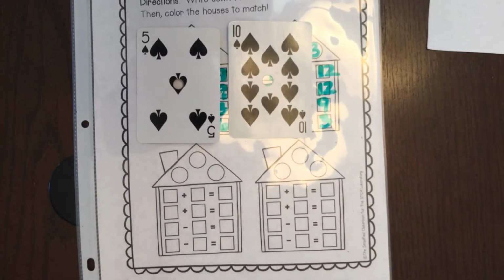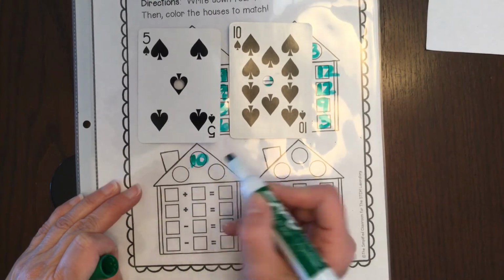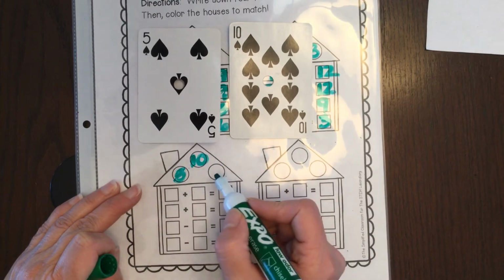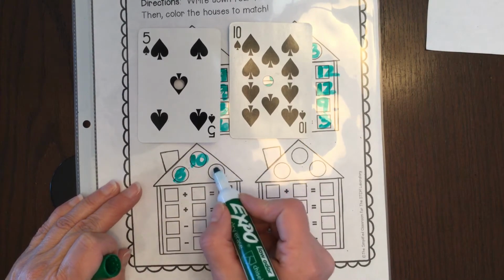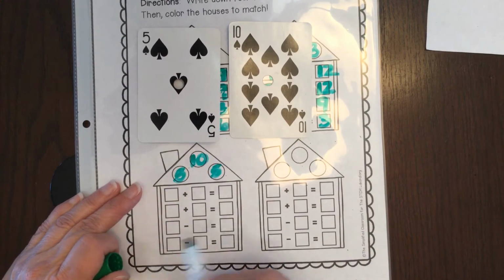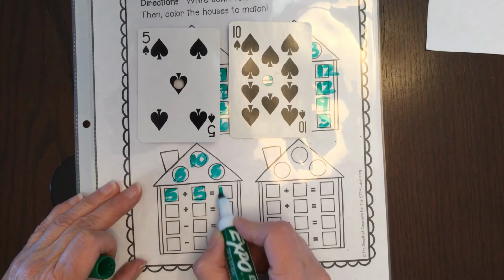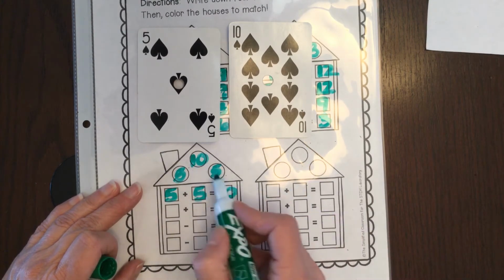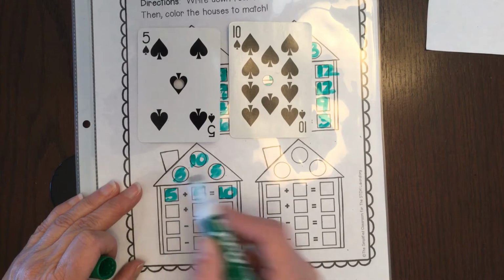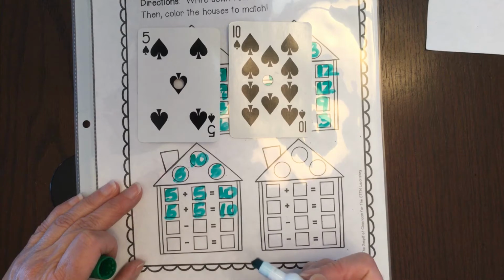5 and 10. My biggest number is 10, so I'm going to put that at the top. I have a 5, and we know 5 plus what equals 10? We know that 5 plus 5. Something strange happens when I use a double addition question. My addition question, 5 plus 5 equals 10, is the same if I add this 5 or I add this 5 first. So I write it twice: 5 plus 5 equals 10.